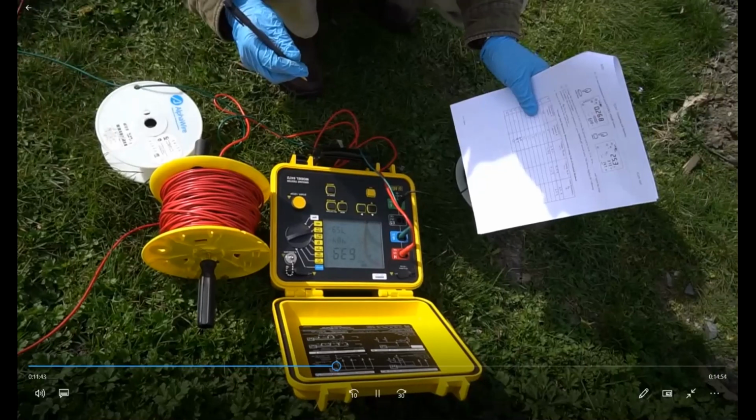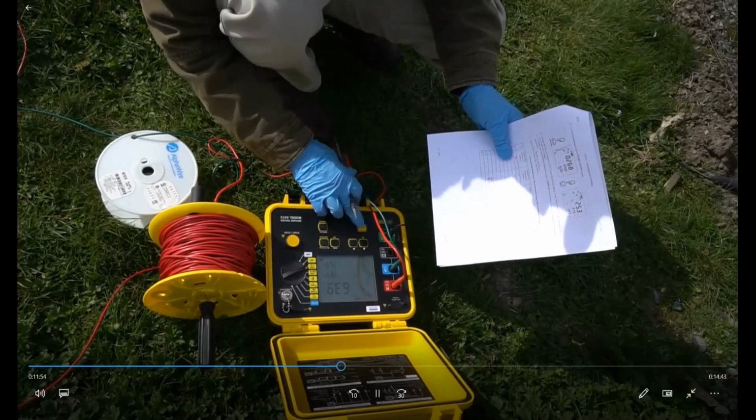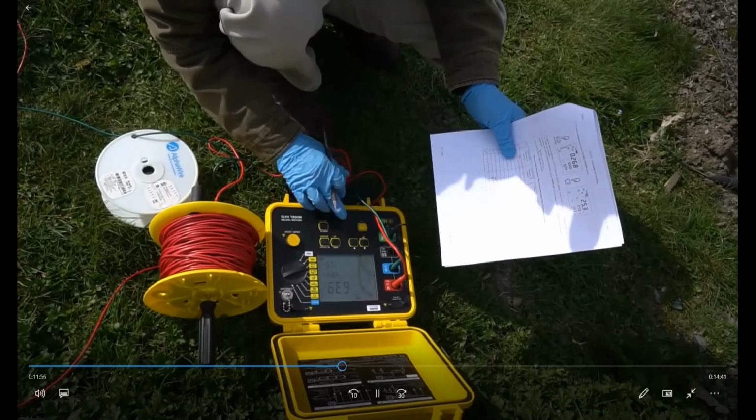Now we can change D to the next level. What will be 15 meters? We can do it right now here, and then we will change the physical distance. So second distance, and here in 0 we have to put 5.